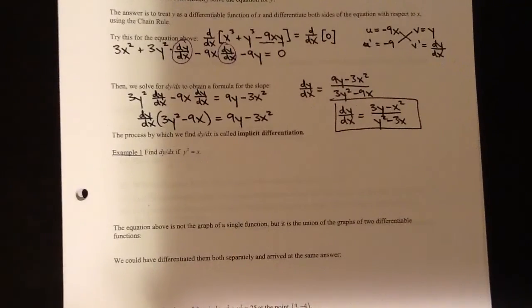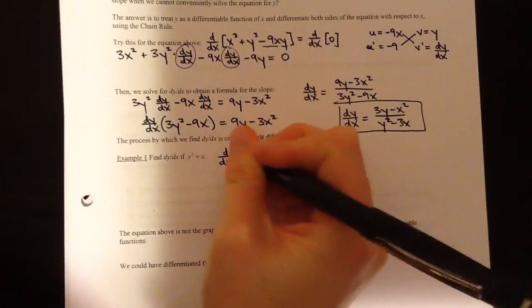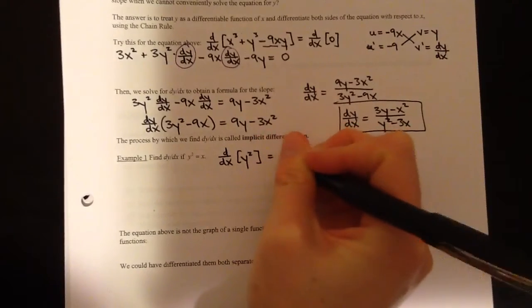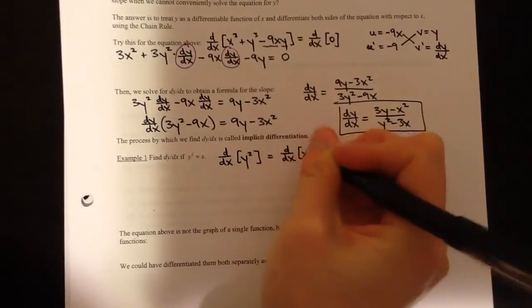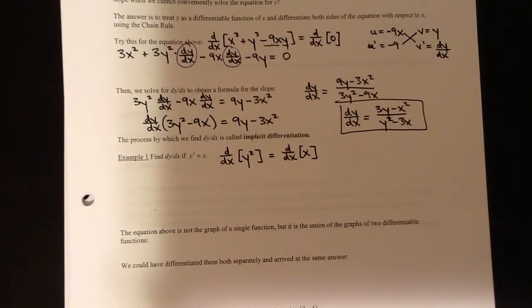So let's do it again with example 1. Find dy/dx, which literally means the derivative of y with respect to x, if we're solving for the function y squared equals x. So what we do is we take the derivative of both sides with respect to x. Totally legal move to take the derivative of both sides.